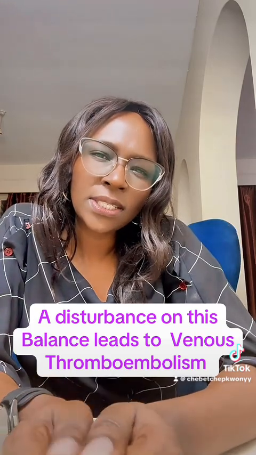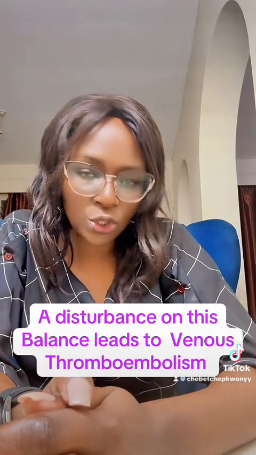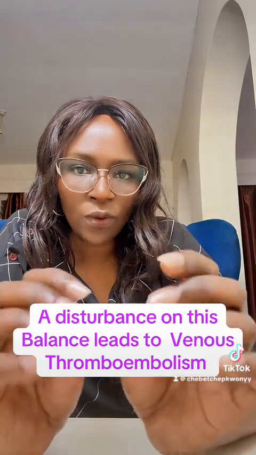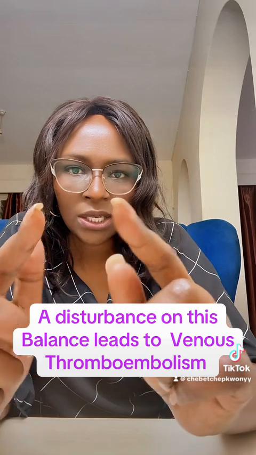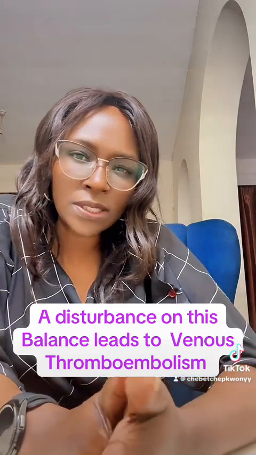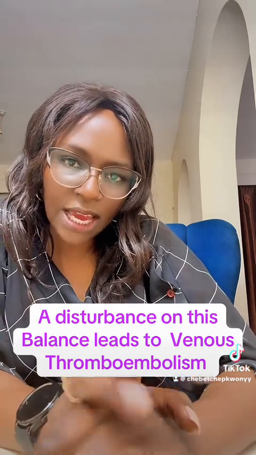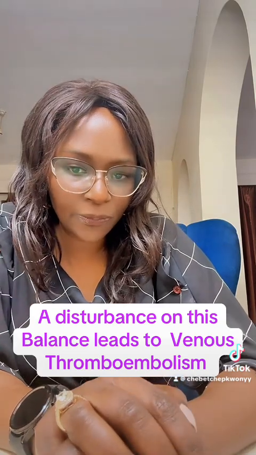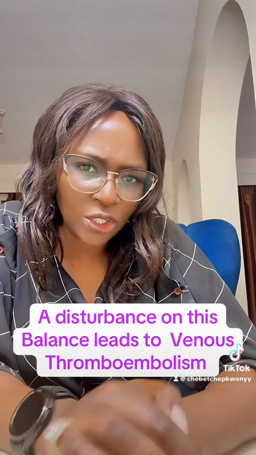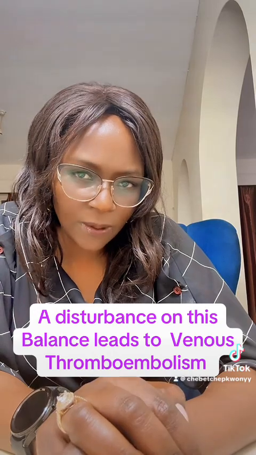So what causes venous thromboembolism? There's something called the Virchow's triad, or vascular triad. The vascular triad means that an abnormality in any of the three areas can lead to venous thromboembolism. One of the factors is injury to the veins. Maybe there's trauma, maybe you get a fracture on the lower leg, and your vessel can end up getting injured.